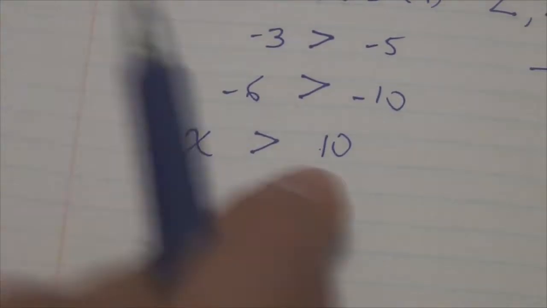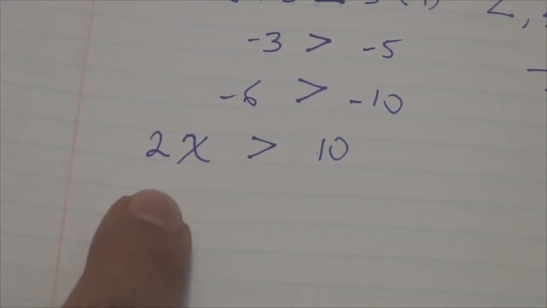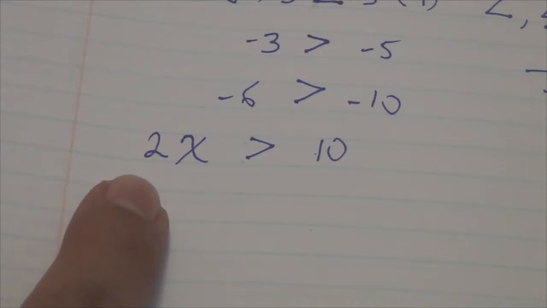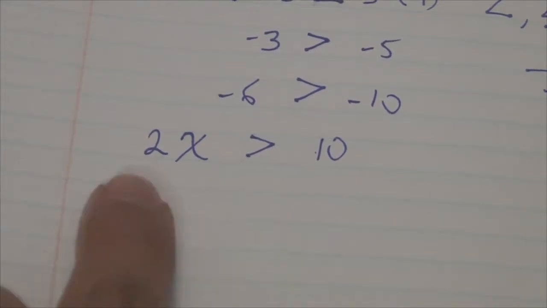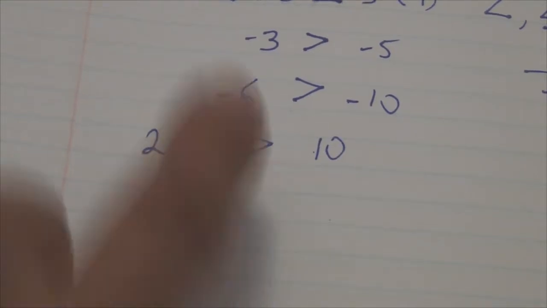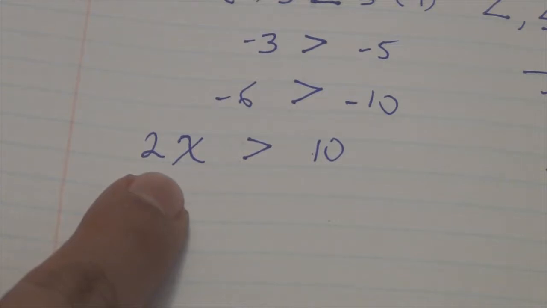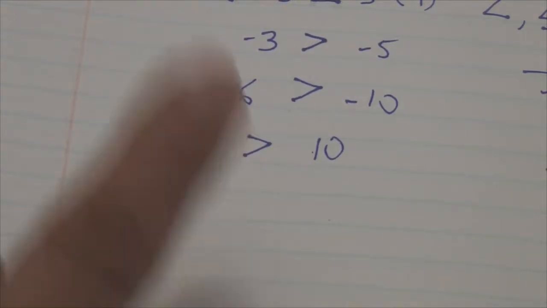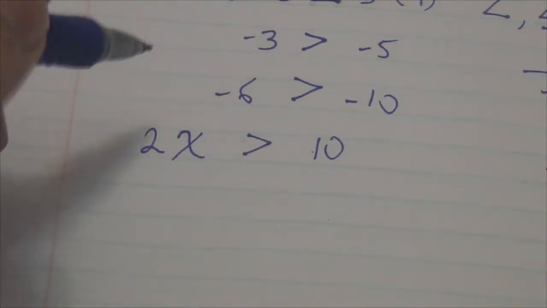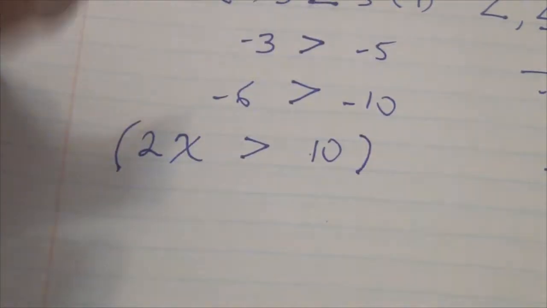So let's see. Do I have distributive property? Of course not. How about fractions? No. How about like terms? No. How about variables on both sides? No. Additive inverse? No, there's no number adding to the variable. What about multiplicative inverse? Yes, we do. Only this one I'm going to do, and then later on we just divide.